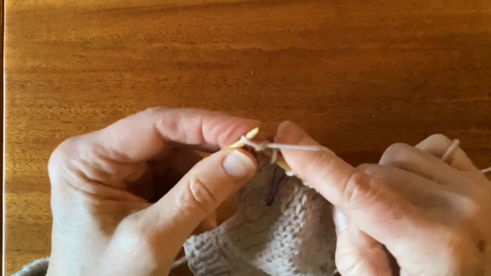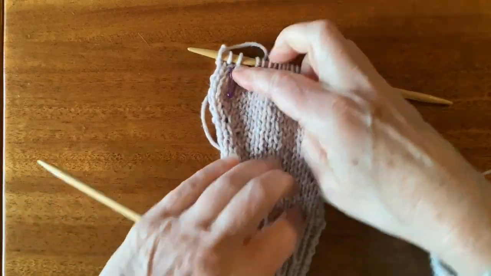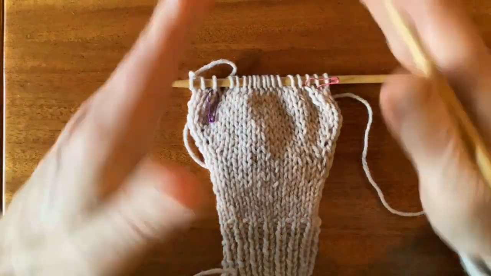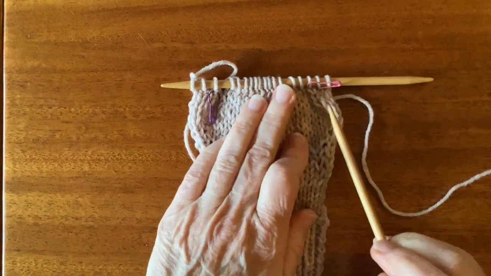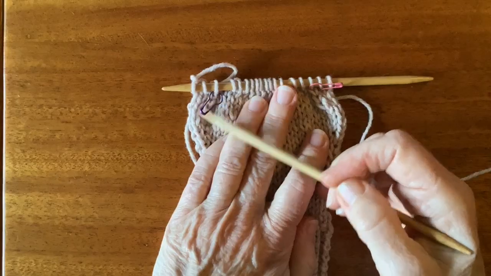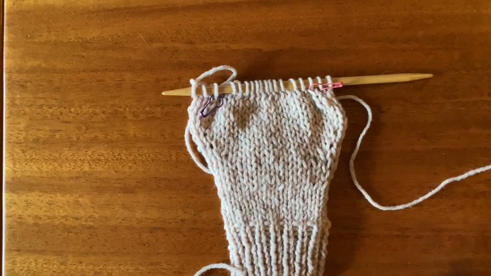So those are decreases. That's how you do them, and you can see how again the fabric is kind of bending in this way, and how the stitches are kind of running parallel to that bend because I'm using the appropriate decreases to lean in the right direction.